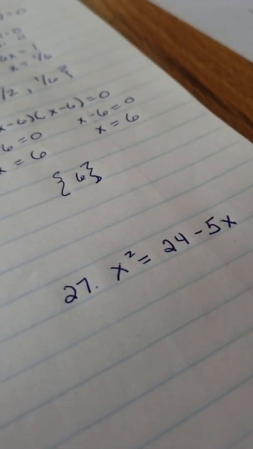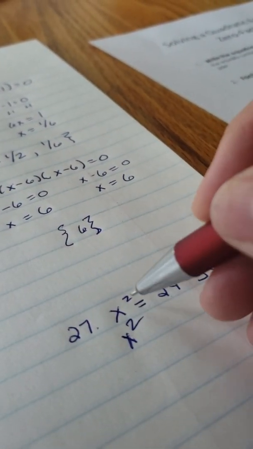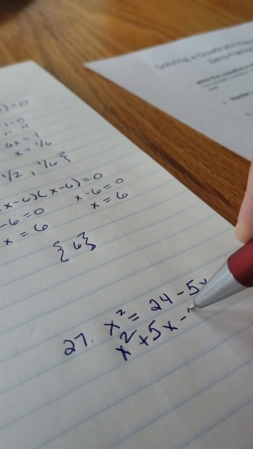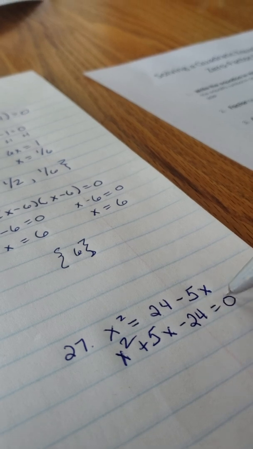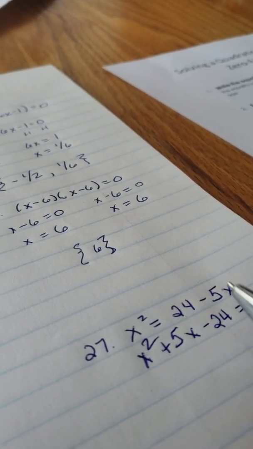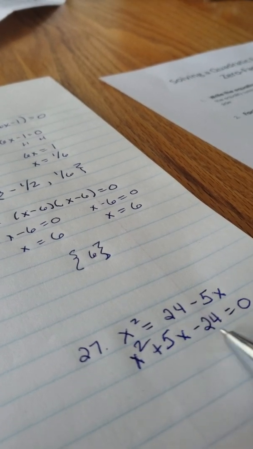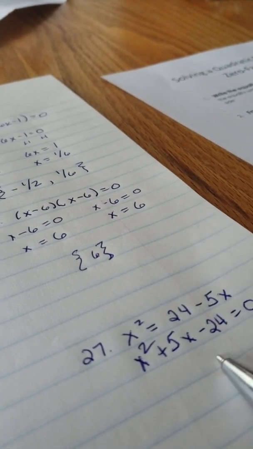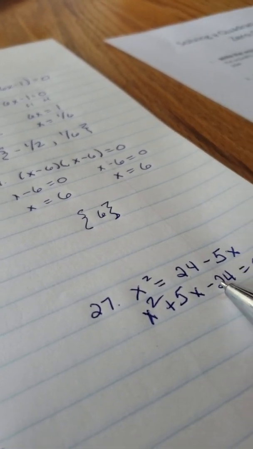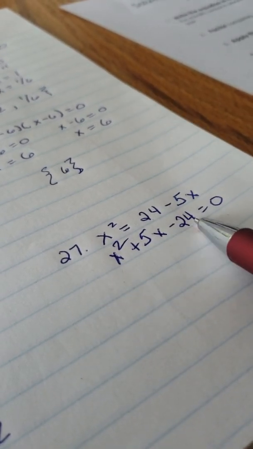So to accomplish that, I'm going to add the 5x to this side, and I'm going to subtract the 24. See, the 5x was negative, so I added it to move it across the equal sign, and the 24 was positive, so I subtracted it to move it across the equal sign. And I did it in that order so that it's in standard form. X squared, then x, then the number.